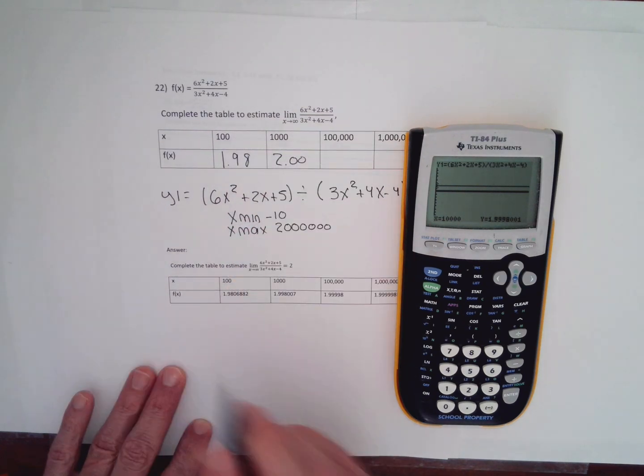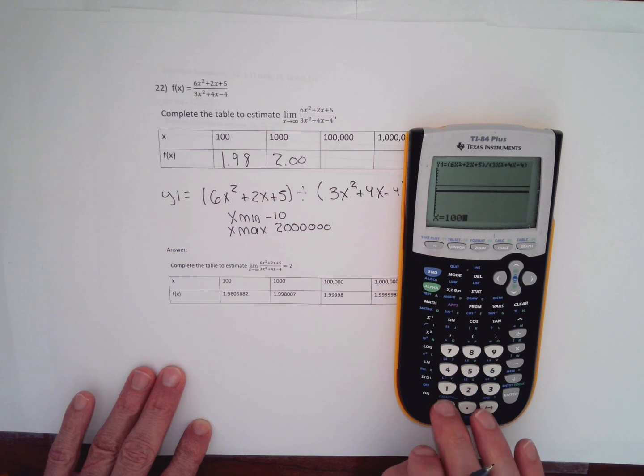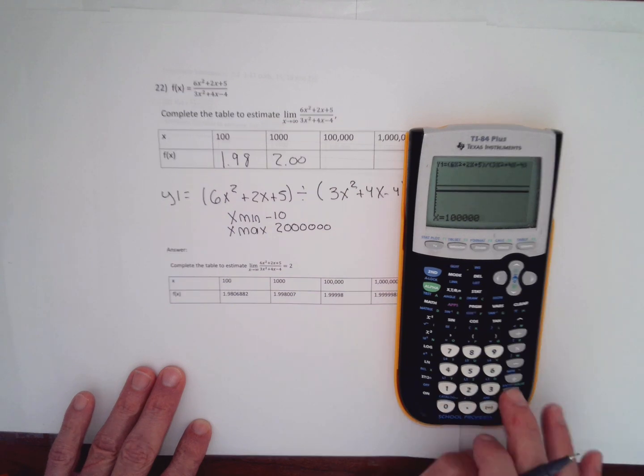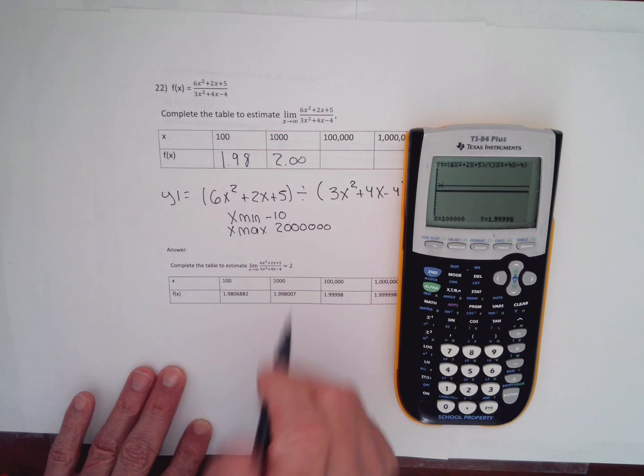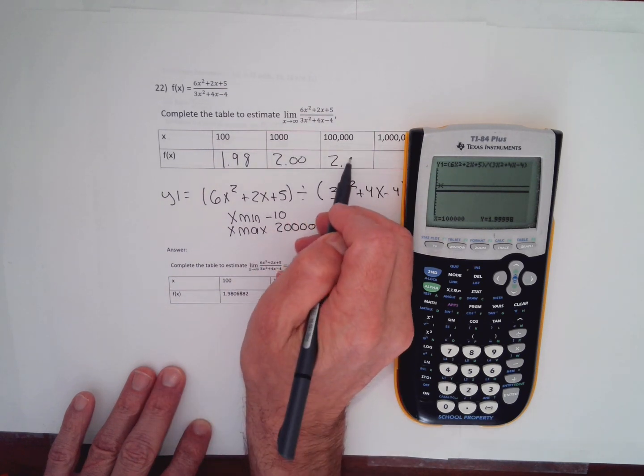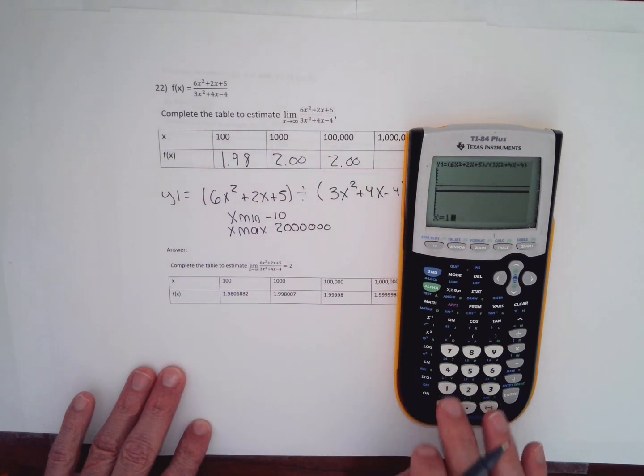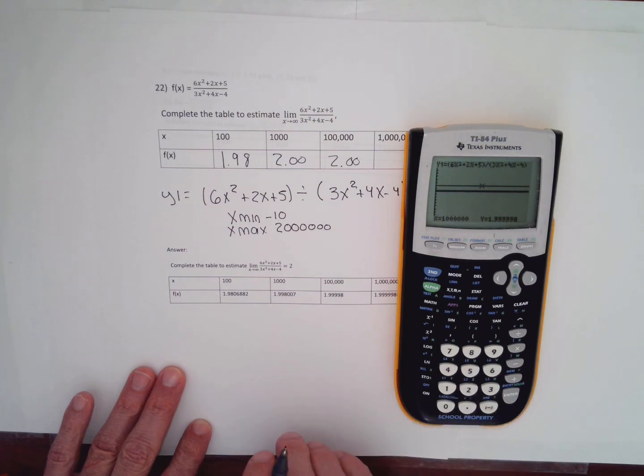1.999 rounds to 2. And then 1.999999, with all those 9s, rounds to 2 if I'm rounding to 2 decimals. And then 1.999999 with the next row of digits also rounds to 2.